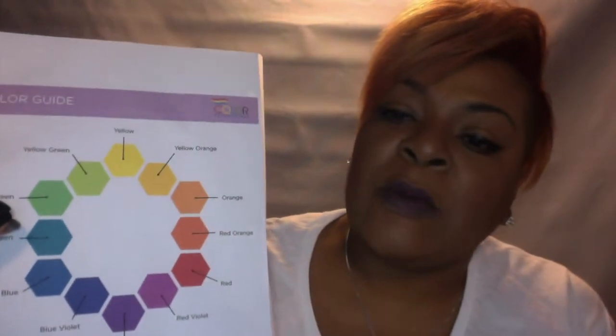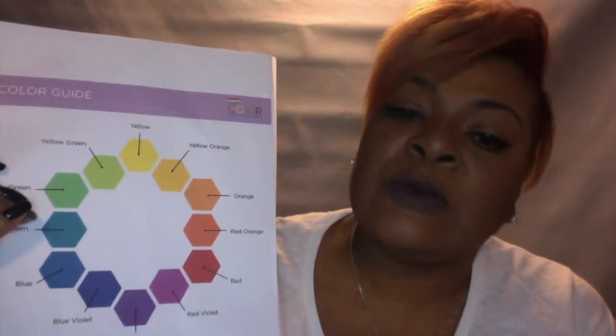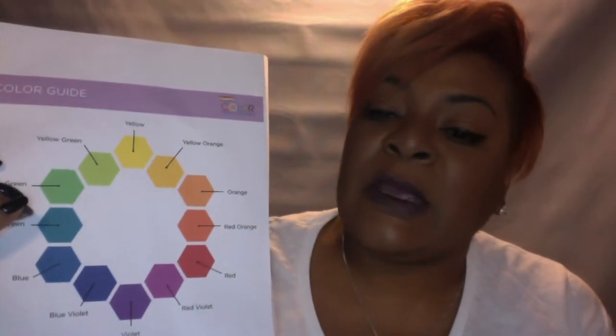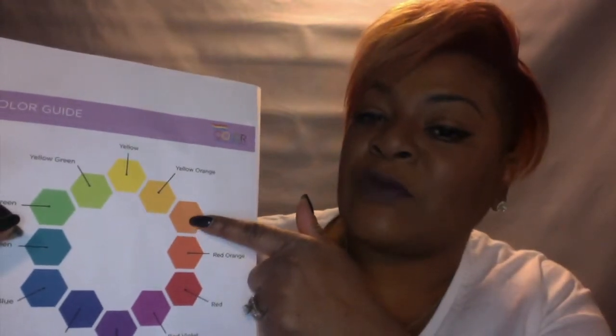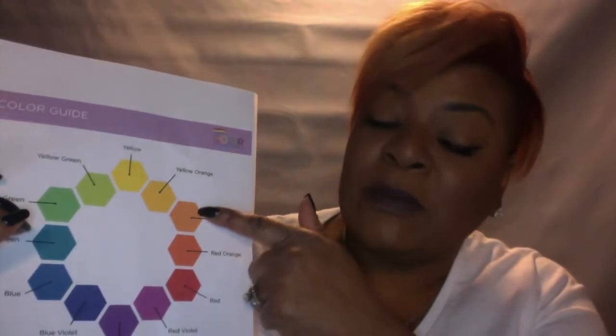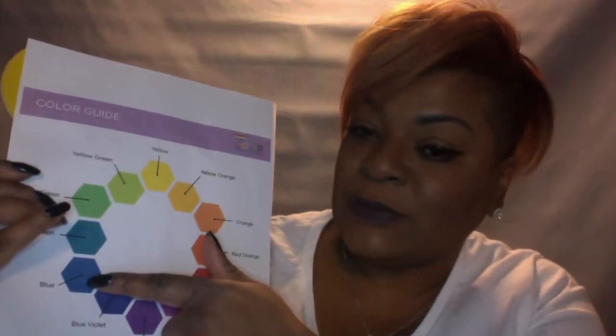So anything with a blue, you would need to correct that color. And to make it not brassy, you would need to add blue. Why do we add blue? Because one, orange has red and yellow in there. So the missing primary color is blue.